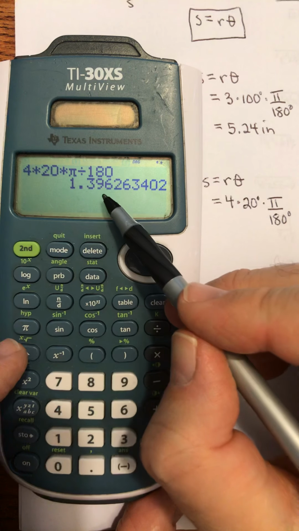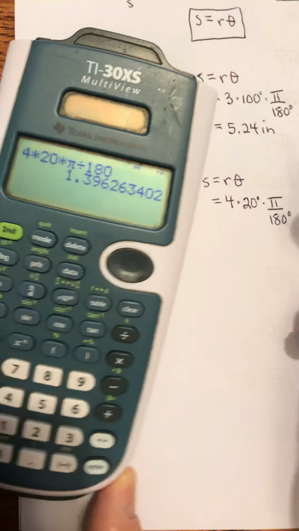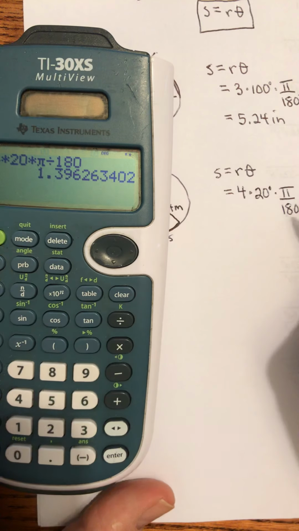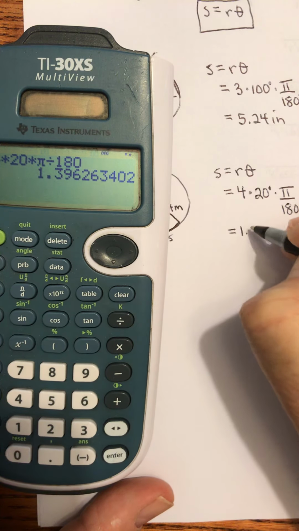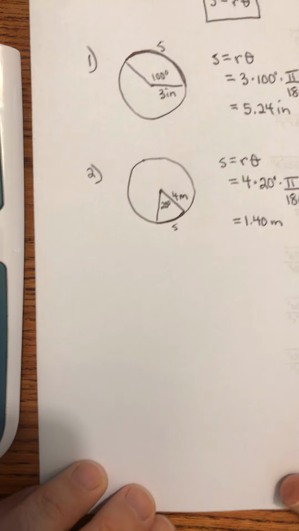1.396. Remember how to round correctly. That 9 goes up to a 10 because that is 5 or above. So 1.40. And my units are in meters.